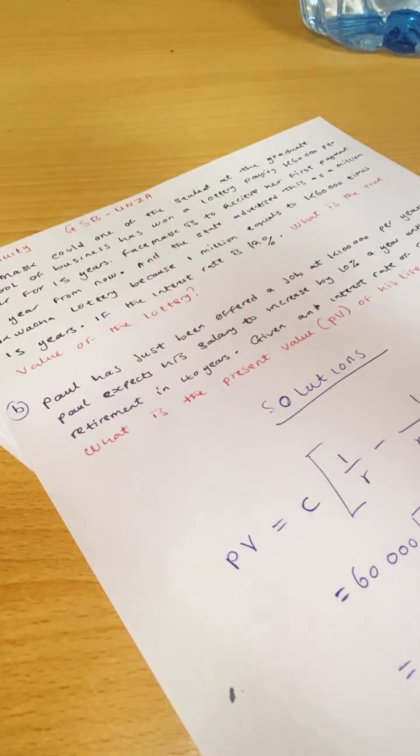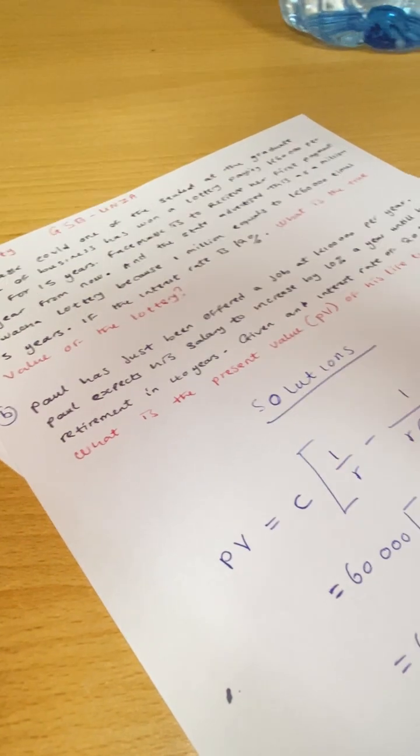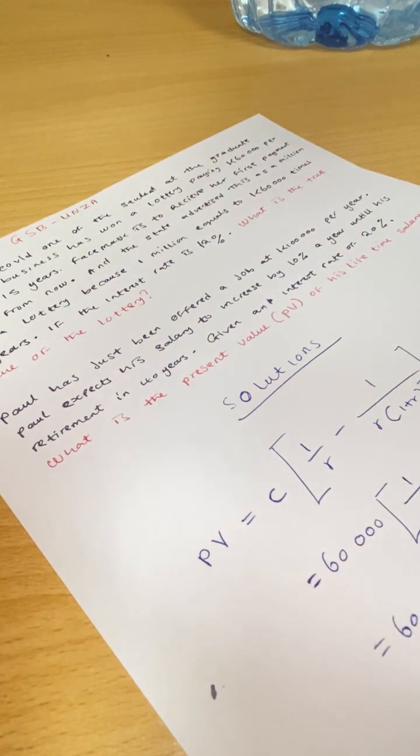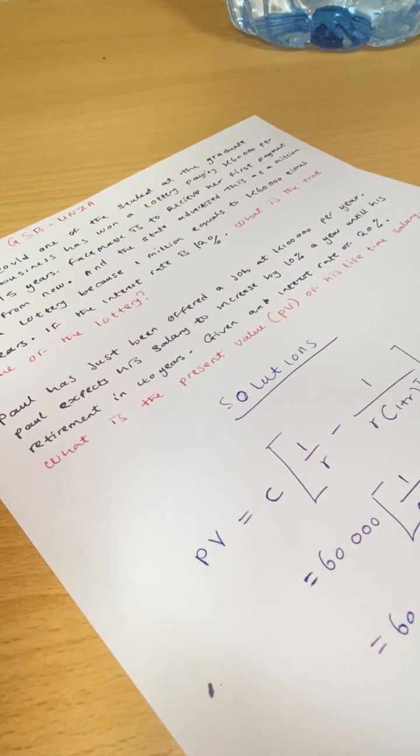Then for question B, let me read it once more. Paul has just been offered a job at 100,000 kwacha per year, and Paul expects his salary to increase by 10% a year until his retirement in 40 years. Given an interest rate of 20%, what is the present value of his lifetime salary?